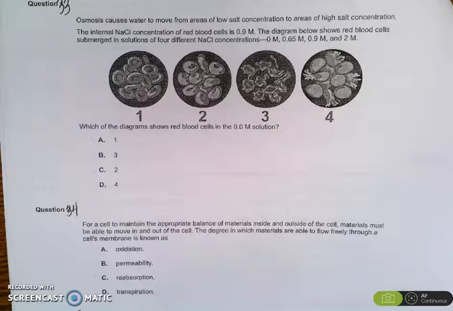D. Diagram 4 shows the red blood cells in the 0.0 m solution. When salt concentrations are not the same on both sides of a semi-permeable membrane, such as cell membranes, osmosis causes water to flow from areas of lower salt concentration to areas of higher salt concentration. When salt concentrations are the same in both areas, water flows at the same rate in both directions. In the 0.0 solution, the cells burst because water continued to move into the cells until the cell membrane ruptured.